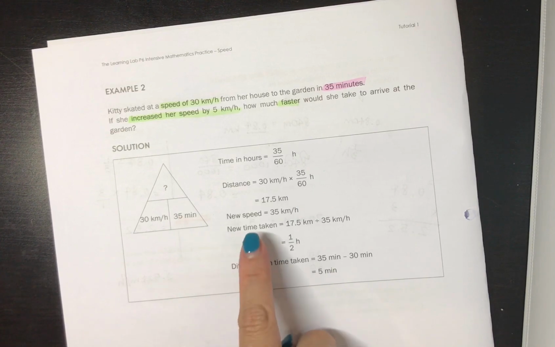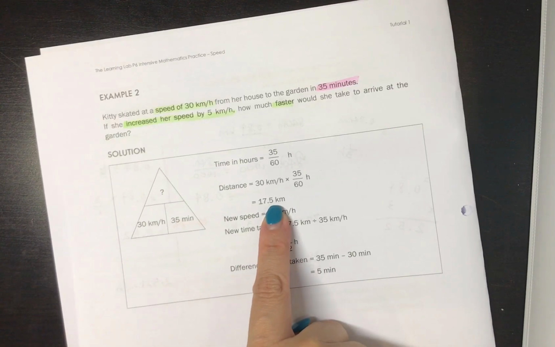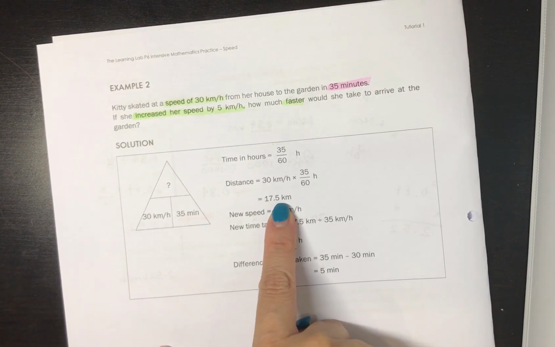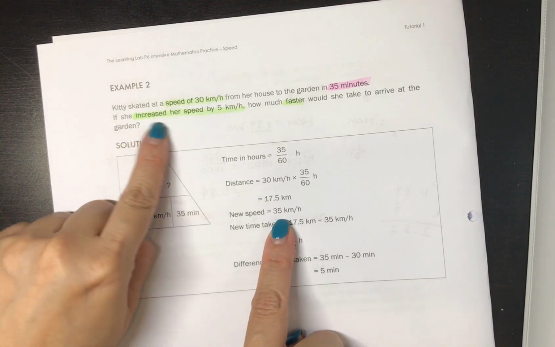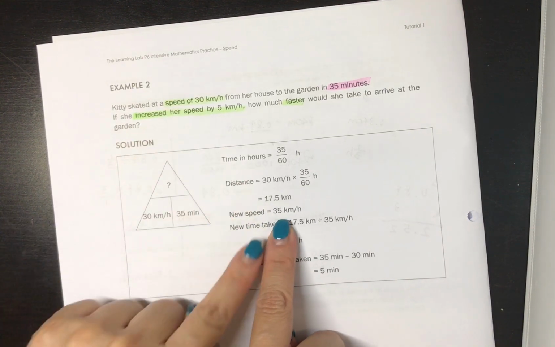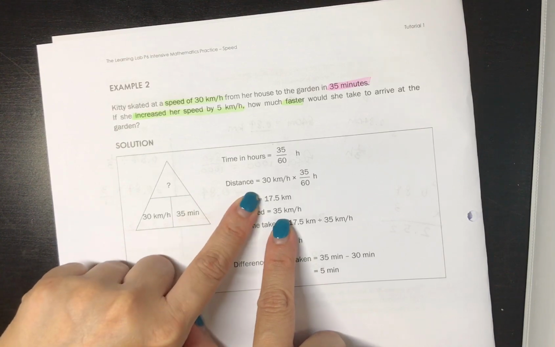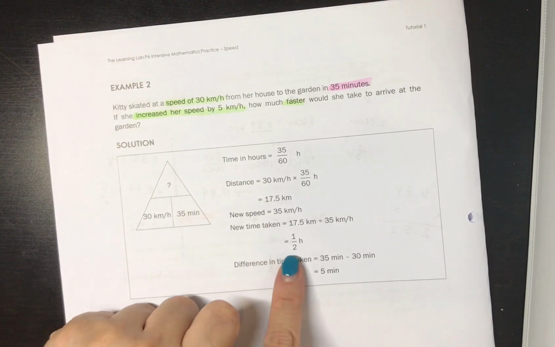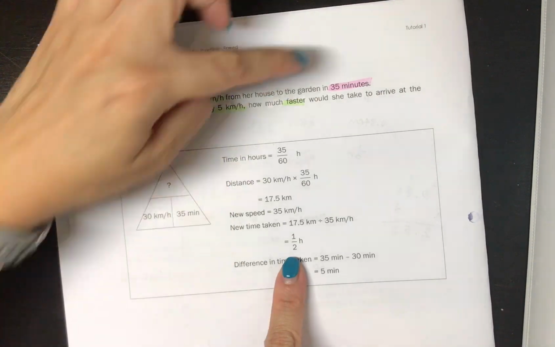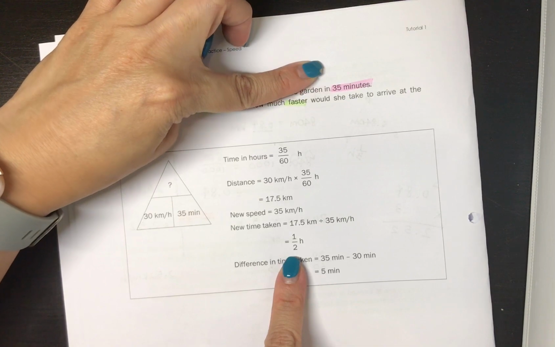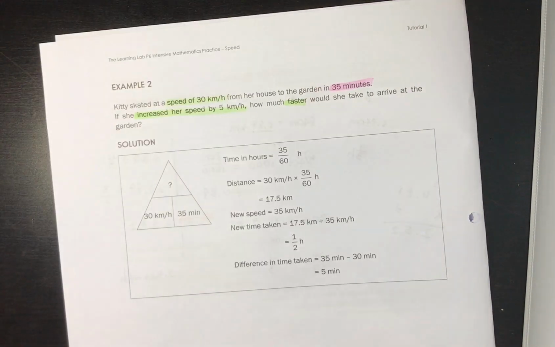Okay? Now that we've gotten the speed and the distance, we're going to calculate using the new speed. Now she increased her speed by 5 km per hour, so this is her new speed, 35 km per hour. You take the known distance divided by the known speed, then you get the time. From here, you can compare half an hour versus 35 minutes. How much faster did she take? That will be 5 minutes.